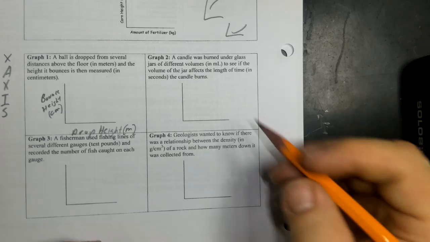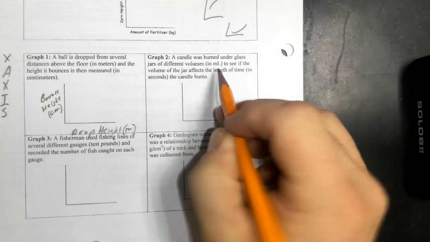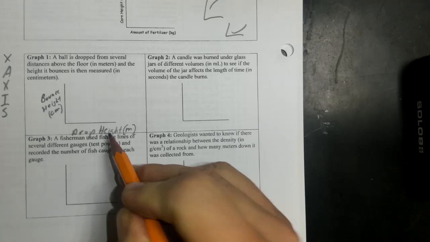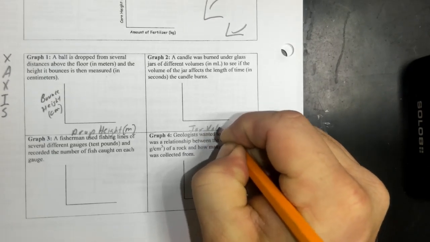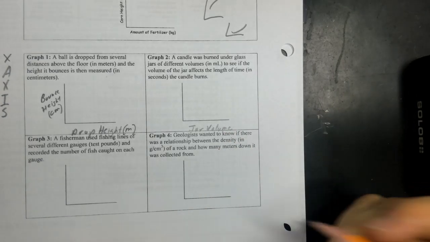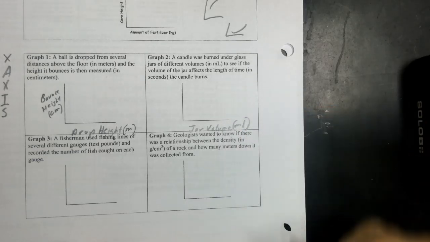Right? We can control the different jars. So in this experiment, I can use different volumes of jars. So let's follow the same thing: descriptor, measurable property. I can control the jar volume. In other words, I can pick up a big jar and put it on there, or I can pick up a small jar and put it on there. But I'm going to have that quantifiable, so I'm going to measure it in milliliters.